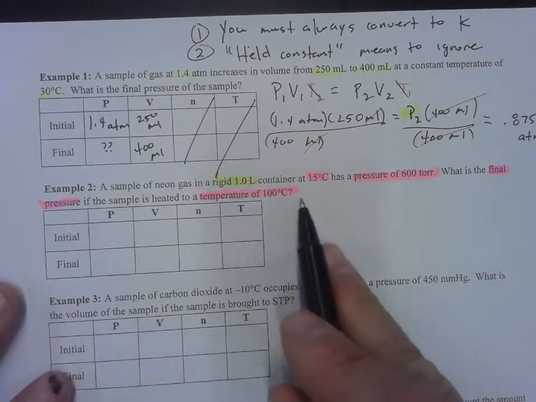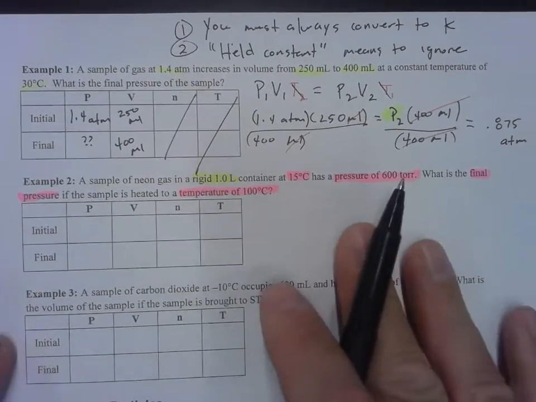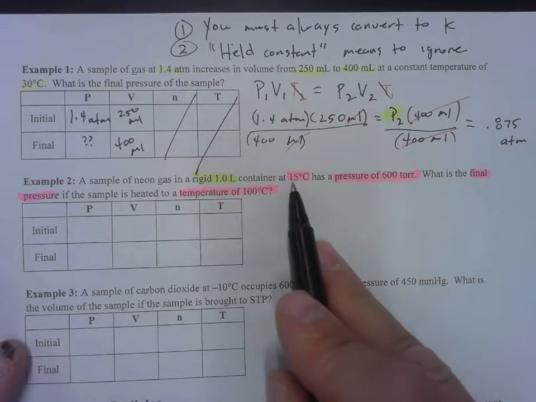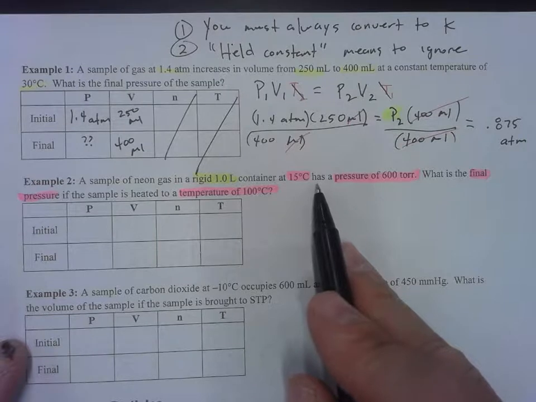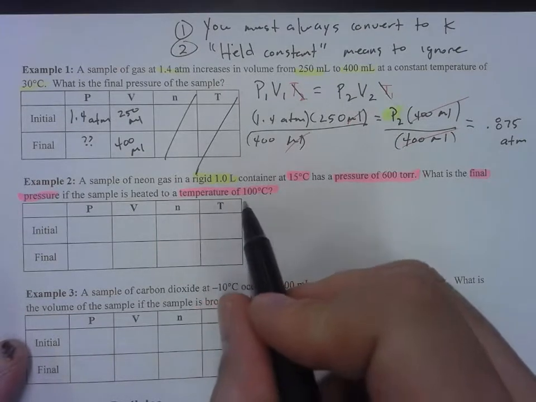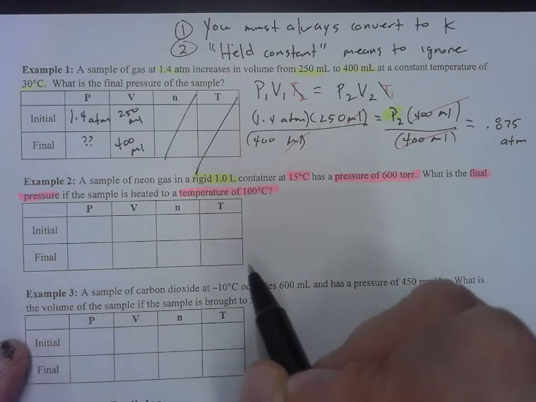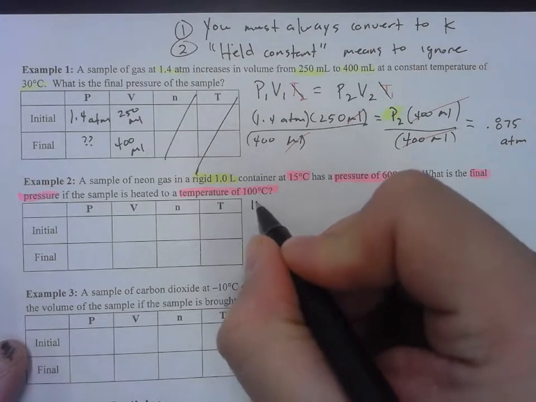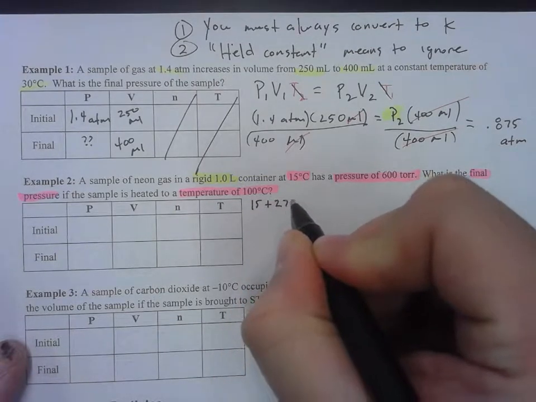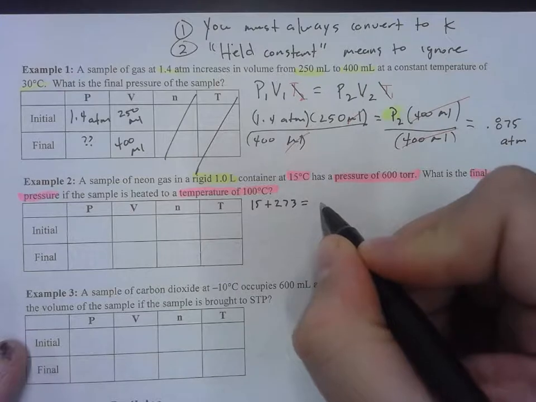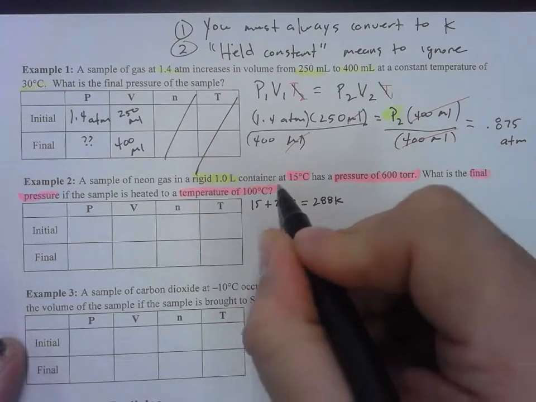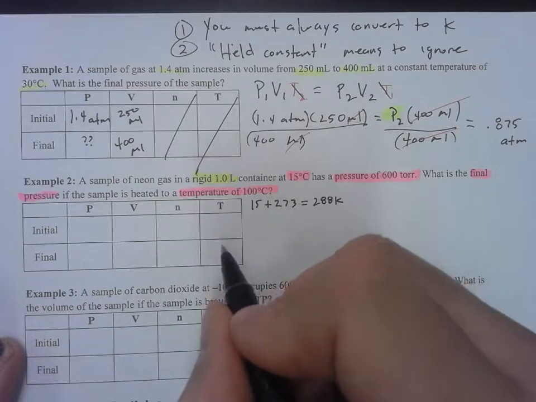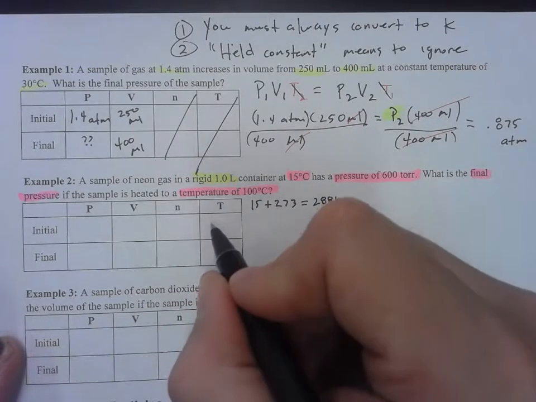Okay, so let's go and plug everything in. 15 degrees C is our temperature. What is the final pressure if the temperature is heated to 100 degrees C? Okay, so 15 degrees C, 15 plus 273 equals 288 Kelvin. So that is our initial temperature.